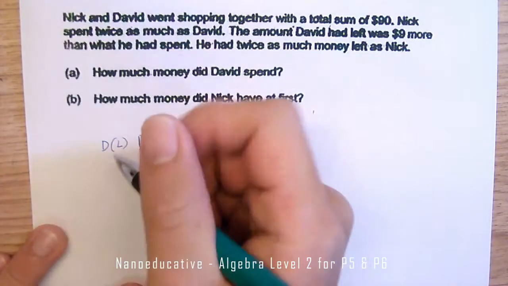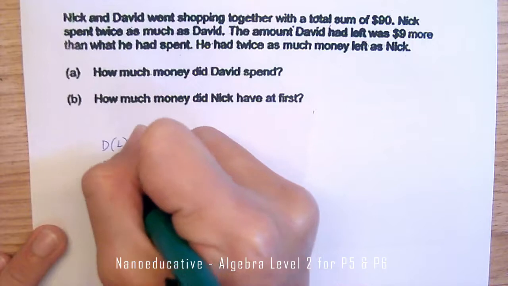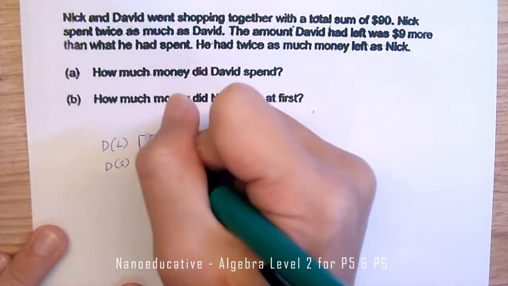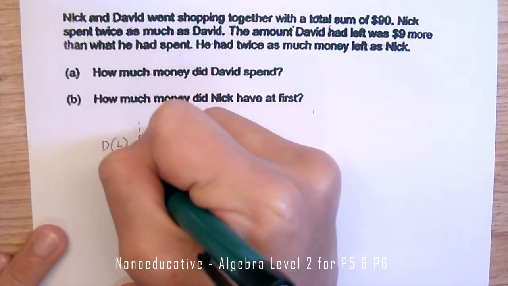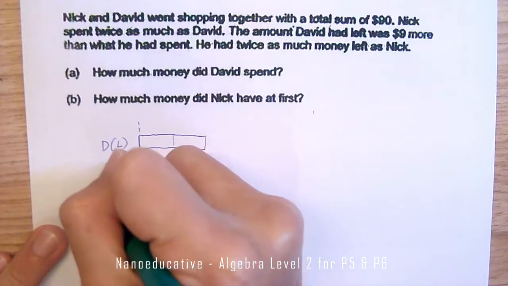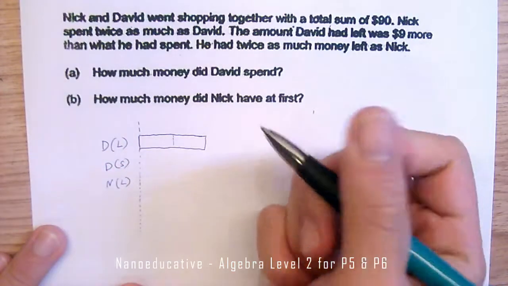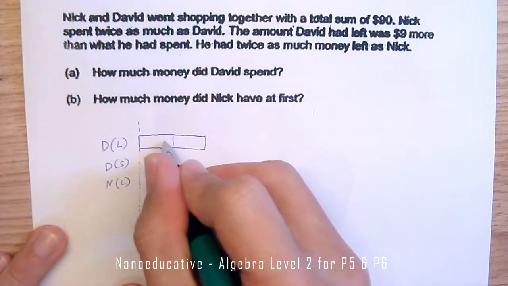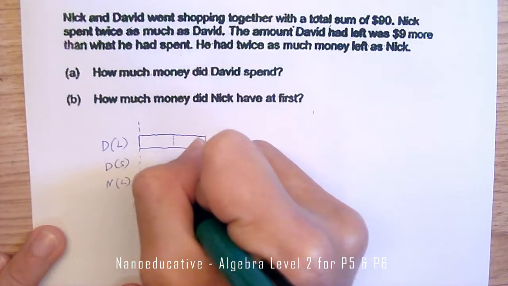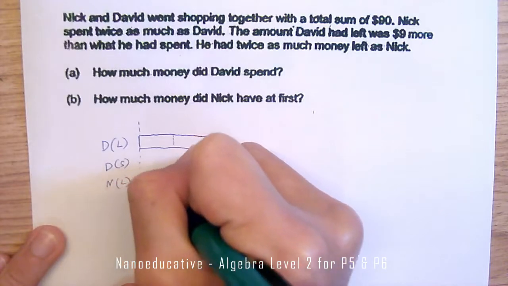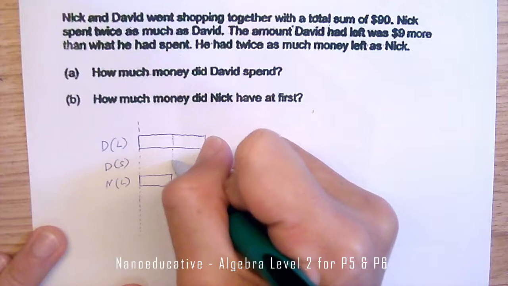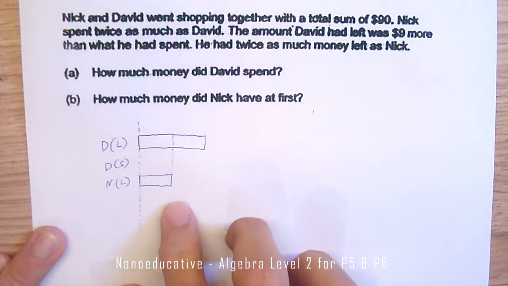Okay. Now, we have to leave a space for how much David spent. So we're going to put DS. Next, remember we have to draw the starting line. Okay, next we have how much Nick had left. So we know that this one is half of David because of this sentence. So for Nick, it will be 1 bar. And if there's a comparison, we always have to draw the dotted line as well. It's always very good practice.